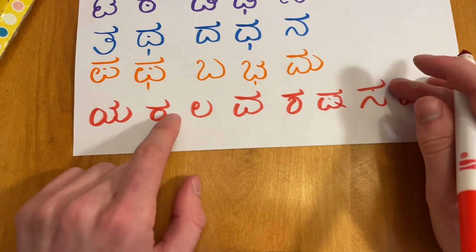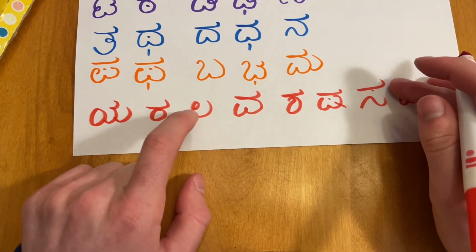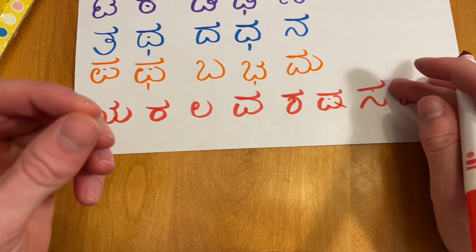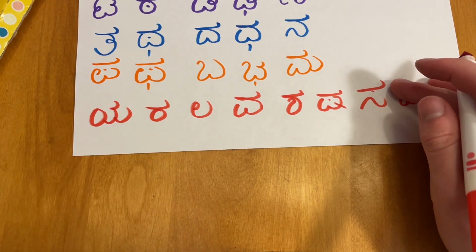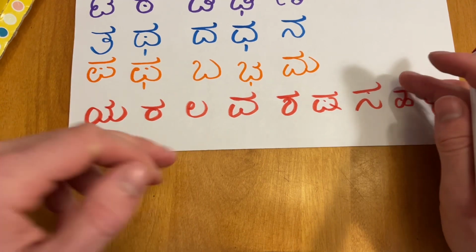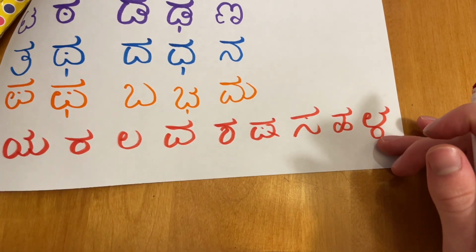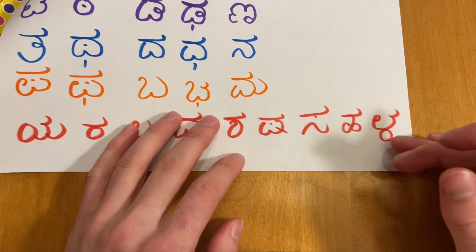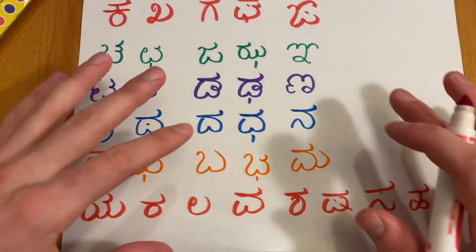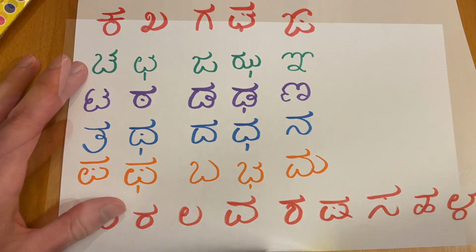la. This la is a little bit weaker because it's more on your teeth, and this is a little bit stronger because it's on the top of your mouth. La, like, yeah. So that's the consonants.